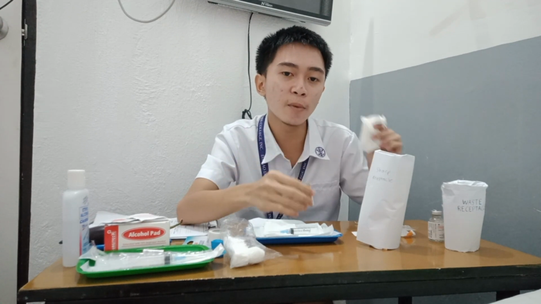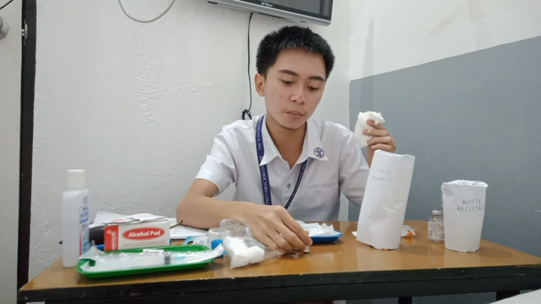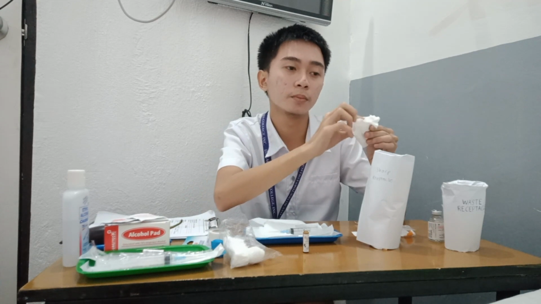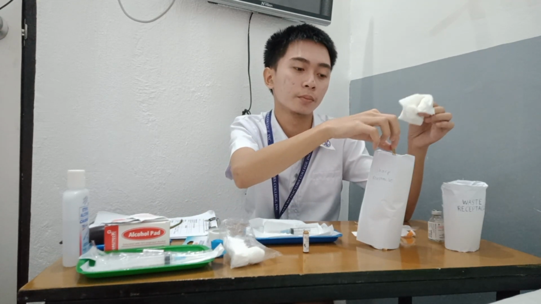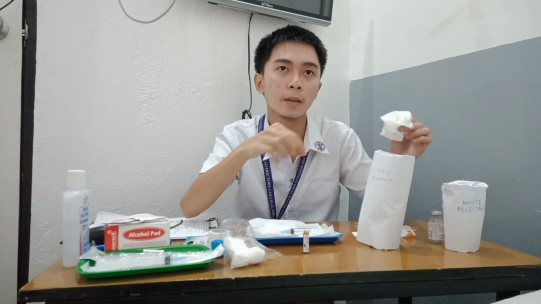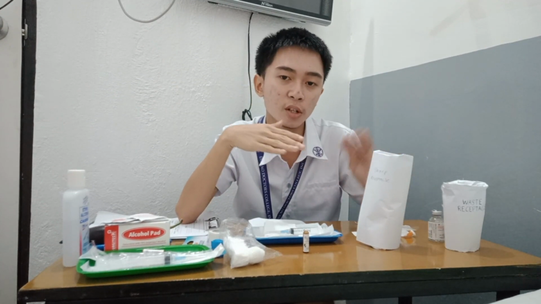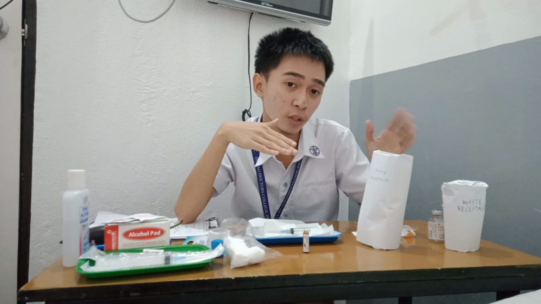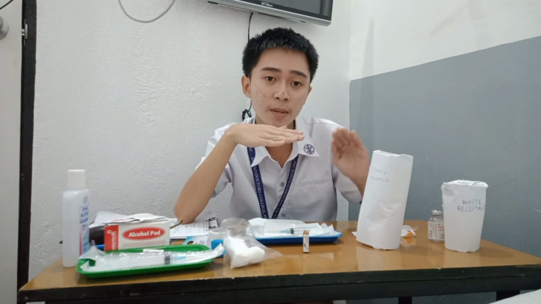And dispose of the top of the ampule into the sharps container. After doing it, we're going to discard the broken neck of the ampule in the sharps container and set it down, and withdraw some medication.